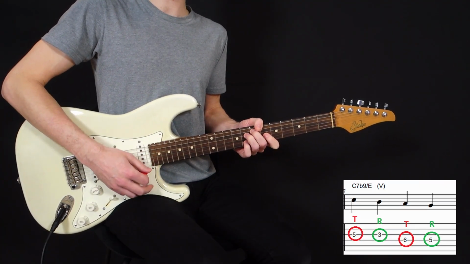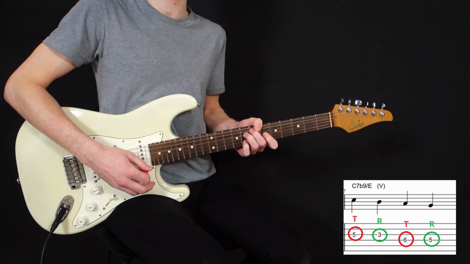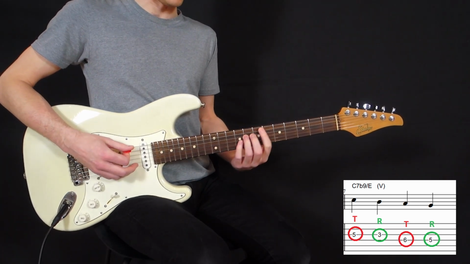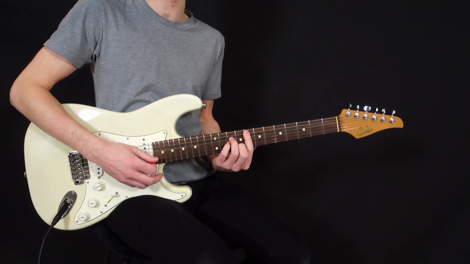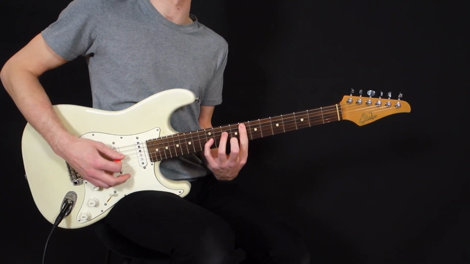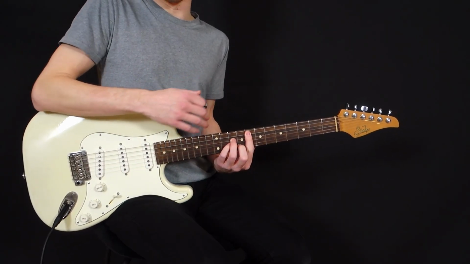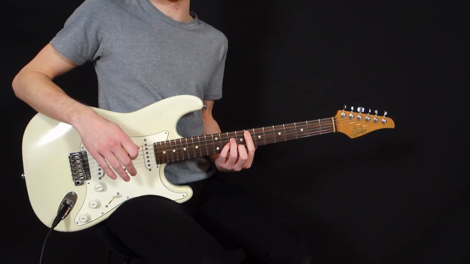So like tension, resolution, and then we do that again with the little suspension. So they use that all over the place in this melody.